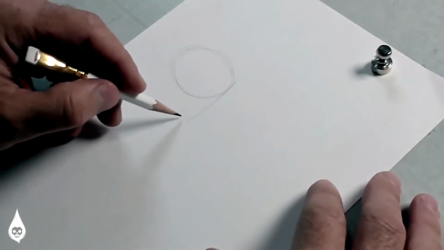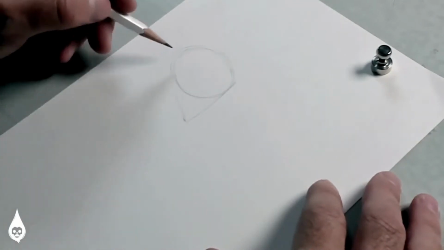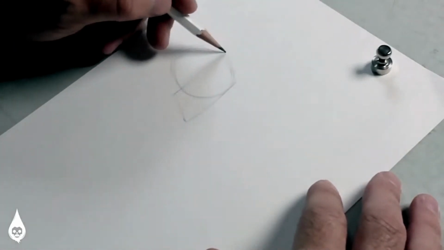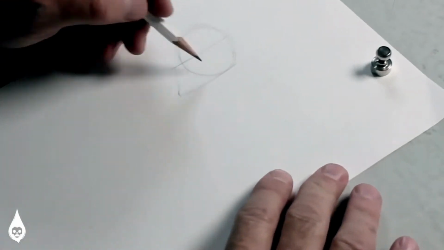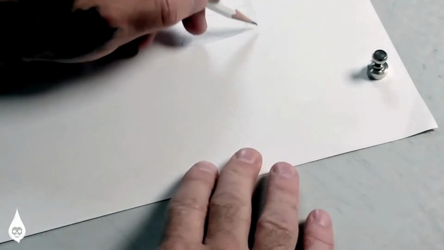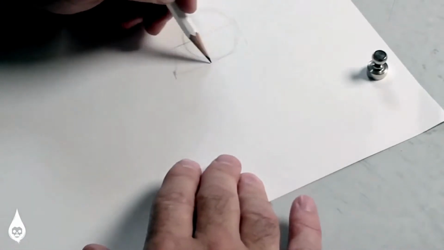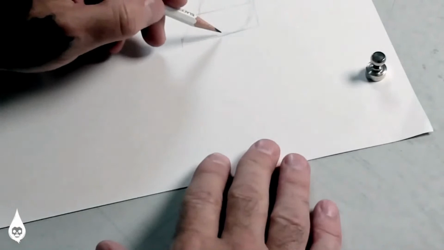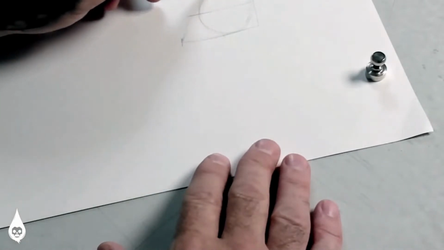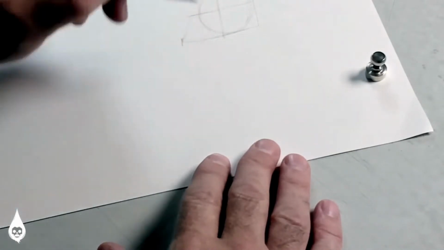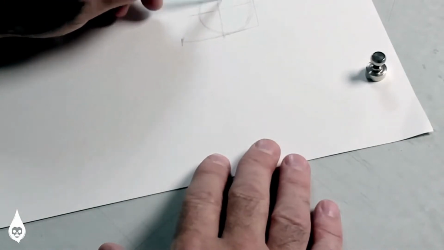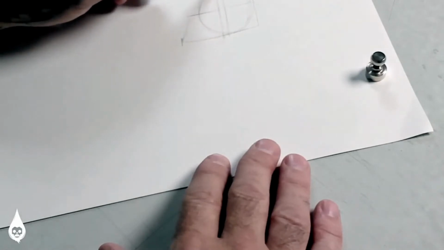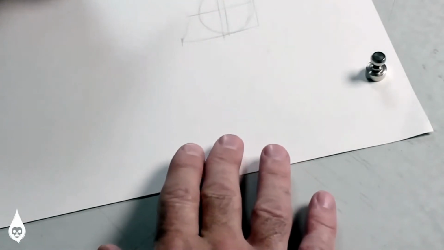When we're dealing with the head in profile, we can cut that sphere in half, and from this down to here, if you cut that area in half, that's a good place where the center of your eyes will lie. I like to draw a little line above that as well to let me know where the brow line is.